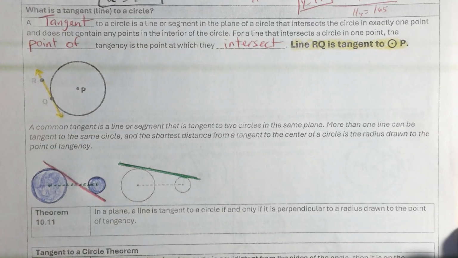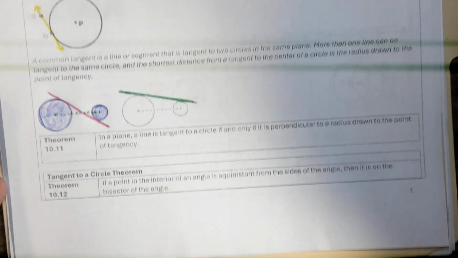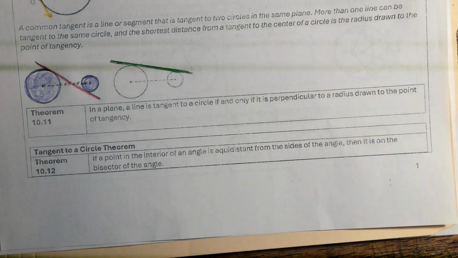All right, let's scooch down just a hair. I'm sorry. Okay. Theorem 10.11. In a plane, a line is tangent to a circle if and only if it is perpendicular to the radius drawn to the point of tangency. All right, so I know that doesn't make a ton of sense at the moment. It will in a second when we put it to practice. But again, a line is tangent to a circle if and only if it's perpendicular to the radius drawn to the point of tangency.